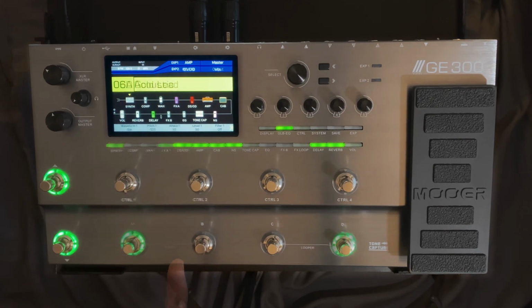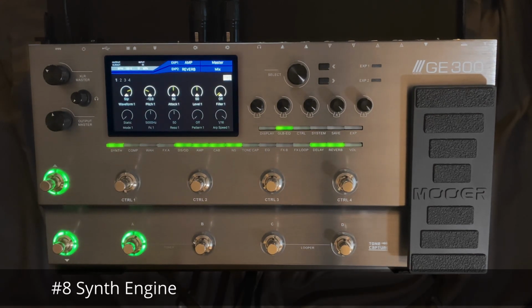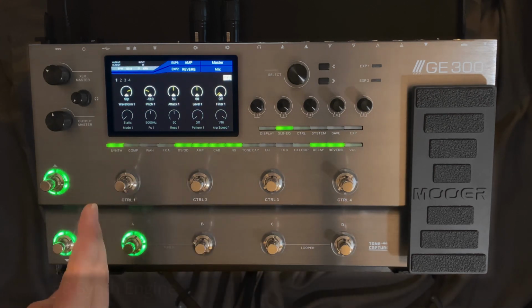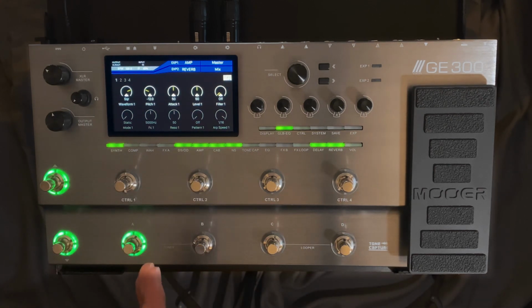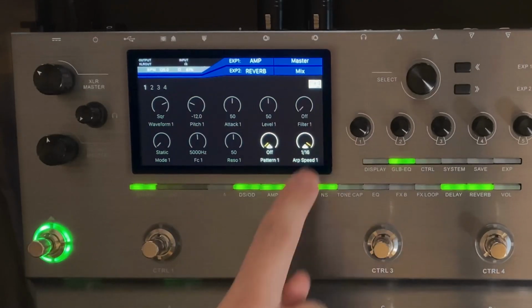One of the biggest innovations of the GE300 is the Synth Engine. Now what makes the Synth Engine so unique is you don't have to have a MIDI pickup in order to use your guitar to correspond with the engine. They've also included some really nice features in the Synth Engine, such as waveform selection and even arpeggiator speeds on the bottom right here.